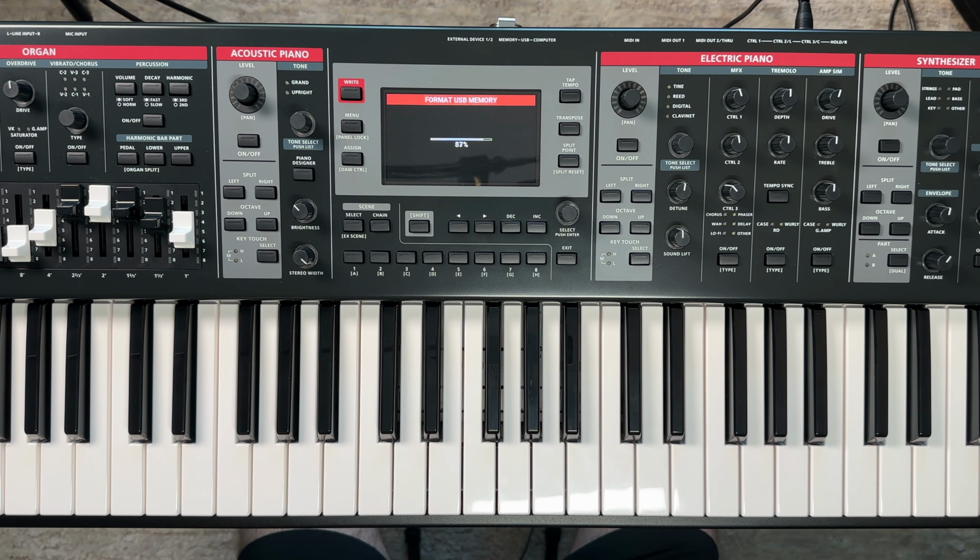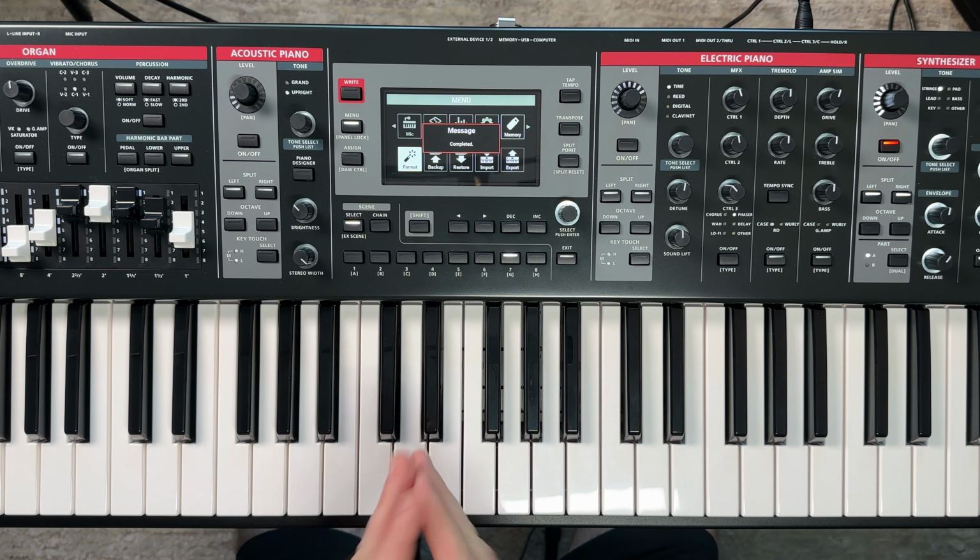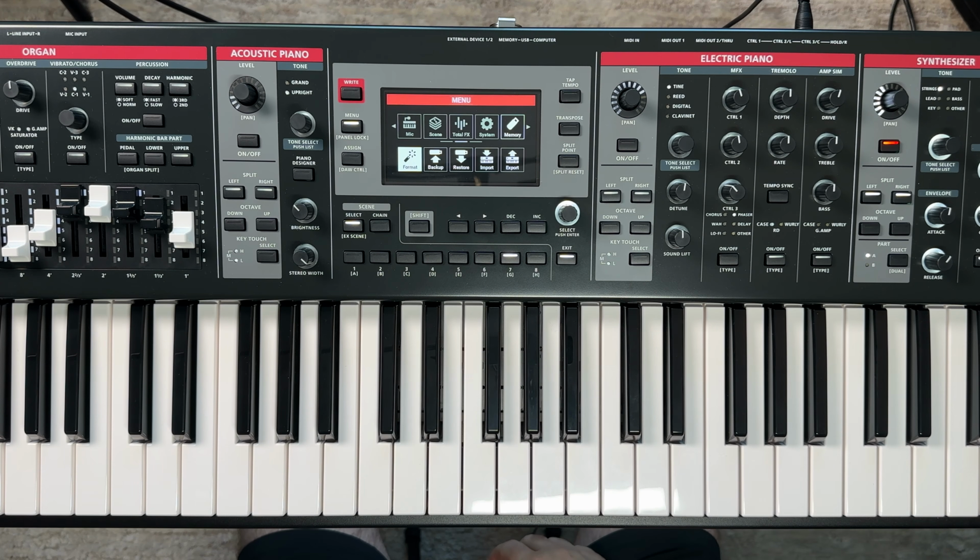And sometimes, depending on the format of your USB thumb drive, it's good to go in and just format it so it's in the format that the V-Stage supports.